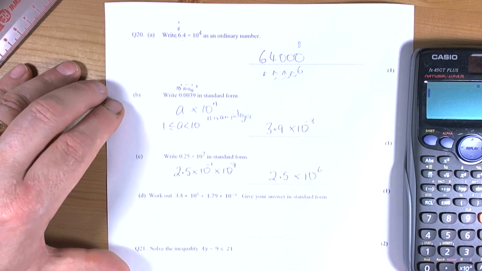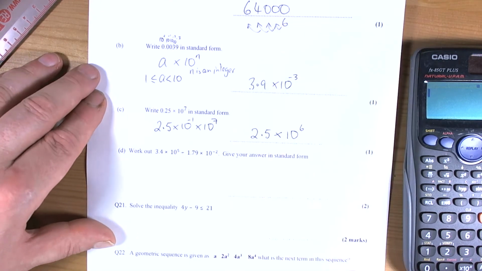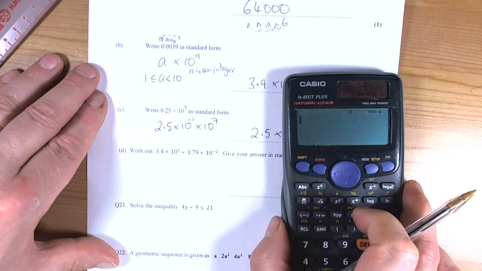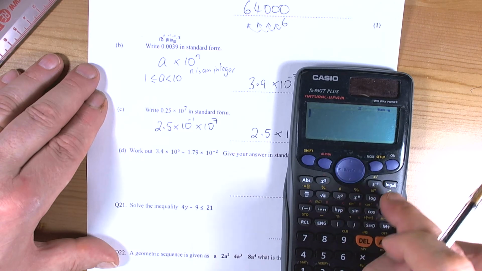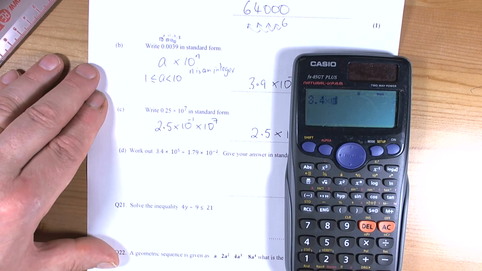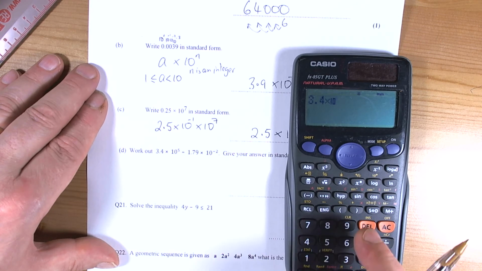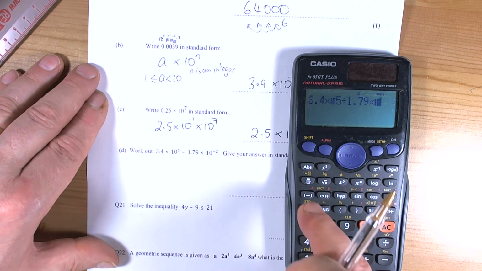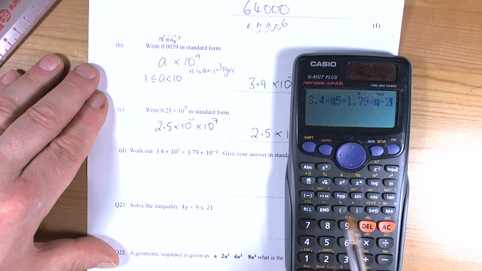Okay, so this question wants us to work out a calculation. It's a calculator paper, so we're literally going to type it in using the standard form key. So 3.4, we press our standard form key, that's the times 10 bit done. All we've got to do is tell it the power we want, so power 5, and we're dividing by 1.79, standard form key for the times 10 bit, and we want negative 2. Just remember to use the negative key, not the minus key.